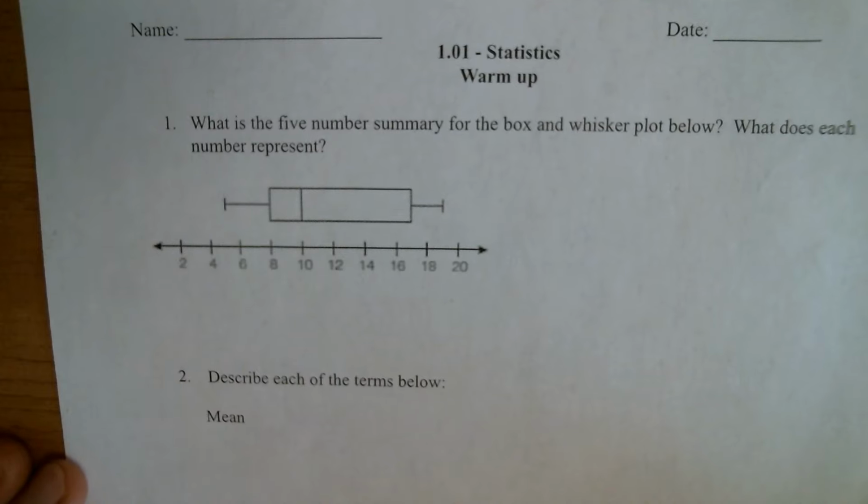All right, so this first warm up here is just statistical stuff that maybe you've seen through your time at Ichabod Crane or whatever school you attended. Some of this stuff we'll be going over in more detail during this year. Some of this stuff I kind of expect you to already know, but it's just a way to get us back in the mindset of math and back in the mindset of statistics.